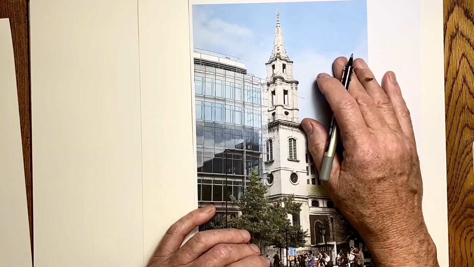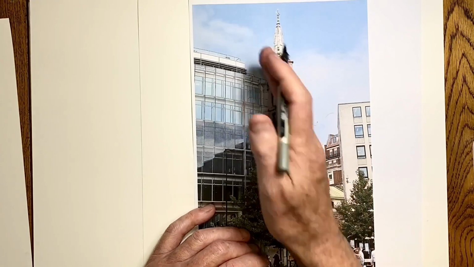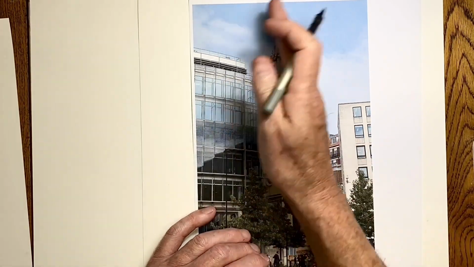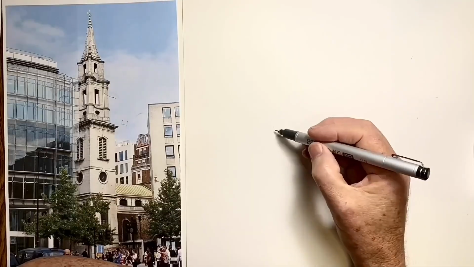So that's my third tip. Pay attention to the center line and to how all the various elements line up with that center line. So let's draw it then, shall we?